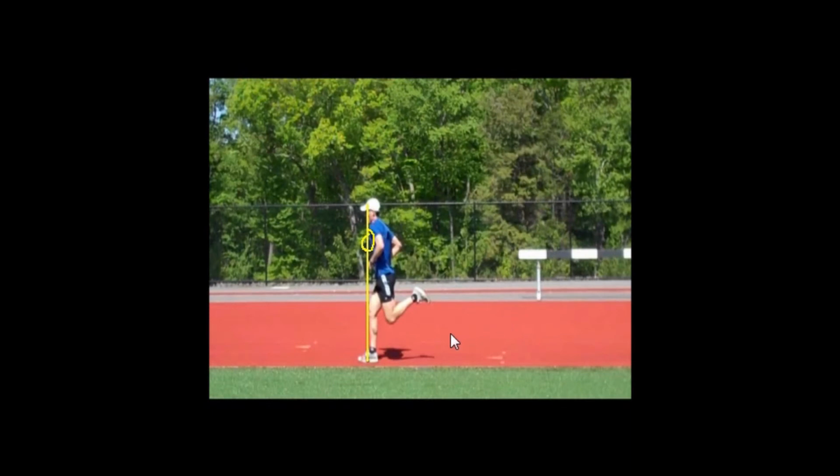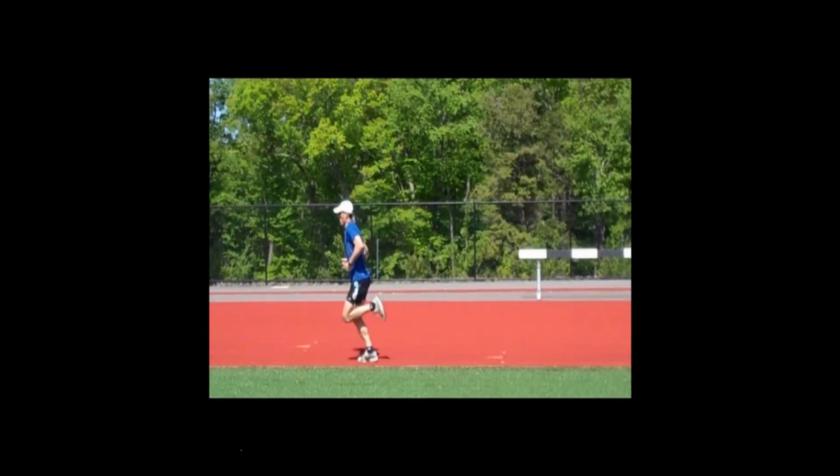This is very important, that if you're overstriding, and that is to say that your foot is striking out in front of your center of gravity, you're actively putting the brakes on with each foot strike, and that's something we definitely want to avoid. There's going to be a number of drills and form work that we're going to discuss as we move forward that will help you to attain this forward position when running.